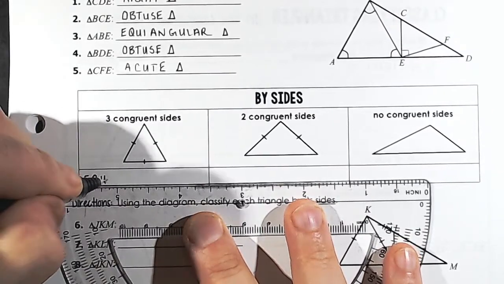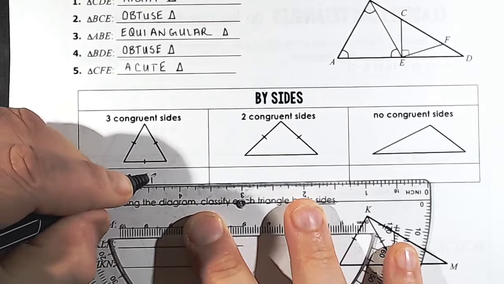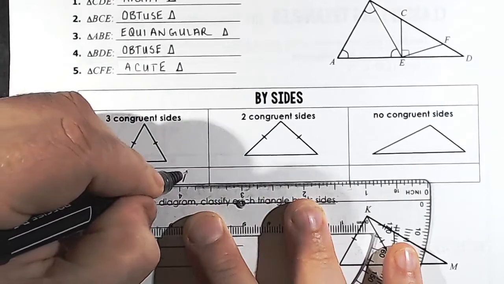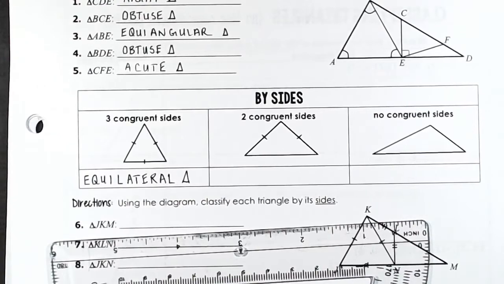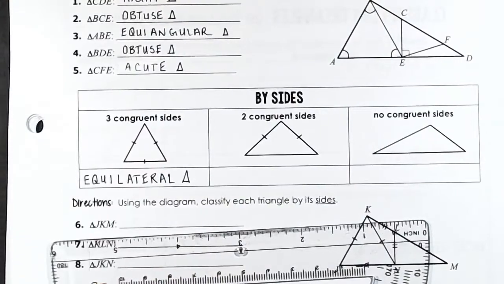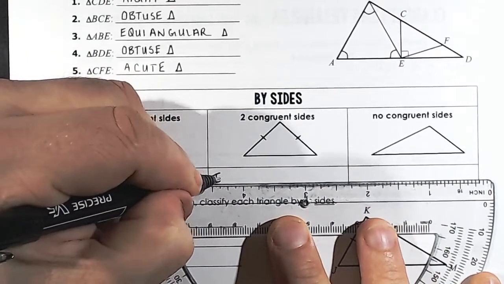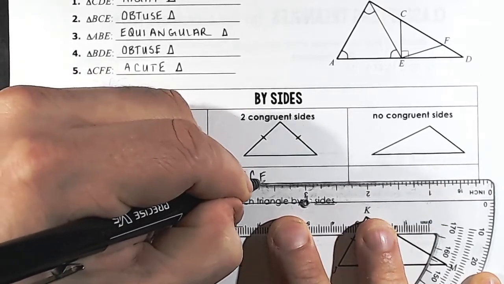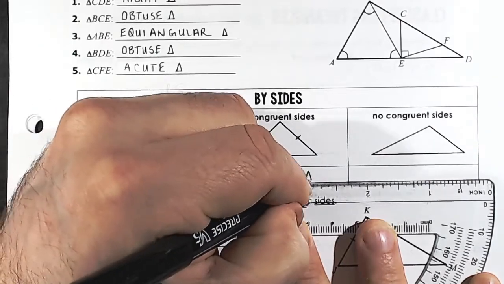EQUI, LATERAL, equilateral triangle. Okay, now here's a triangle that has two congruent sides. So this side and this side are congruent, and this is called an isosceles triangle. And that is spelled I S O S C E L E S, isosceles triangle.